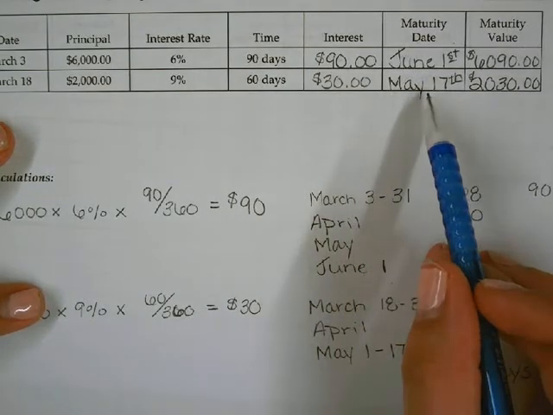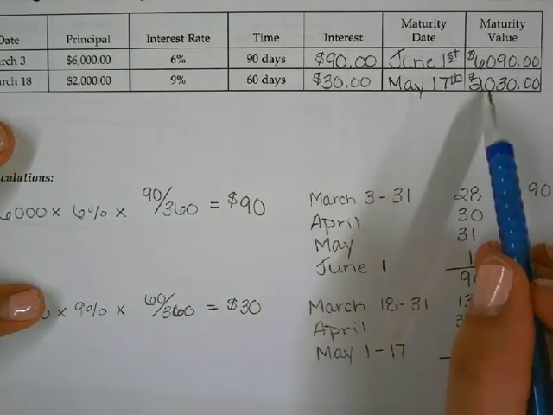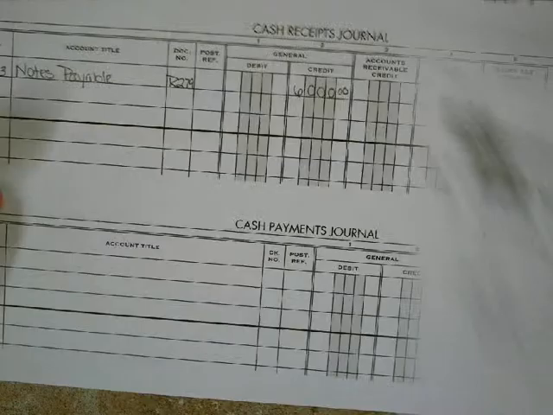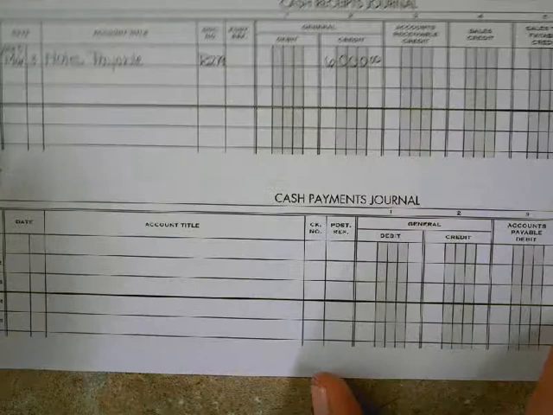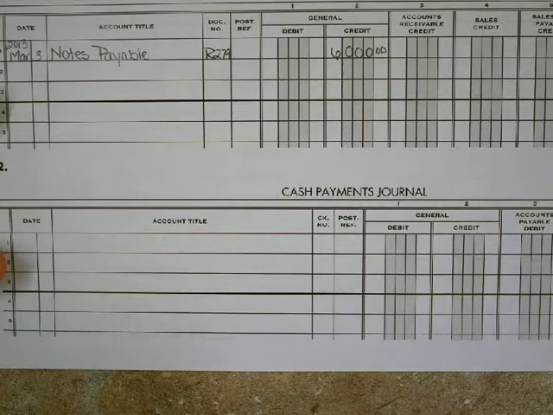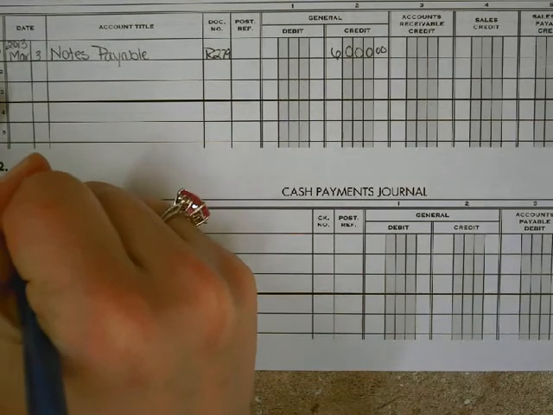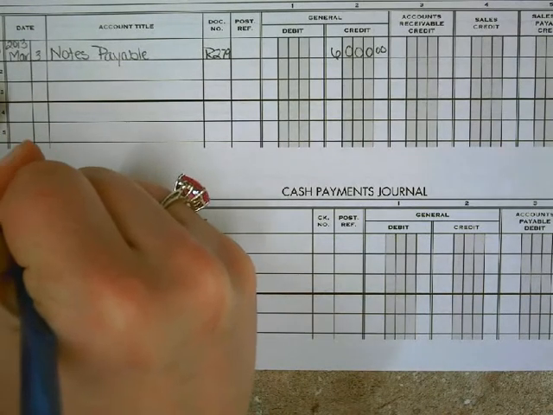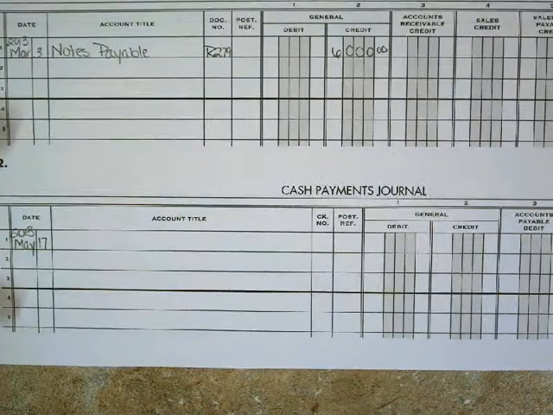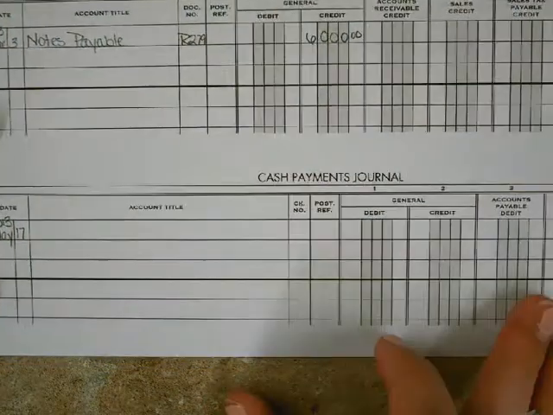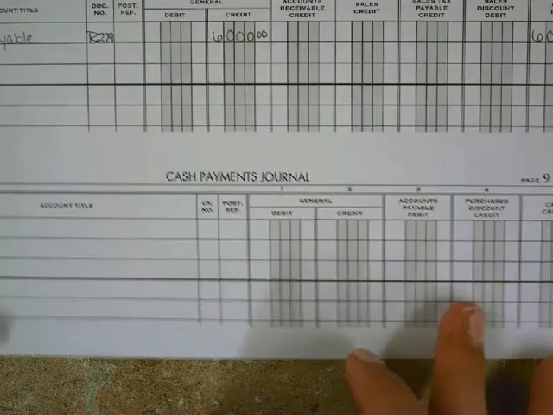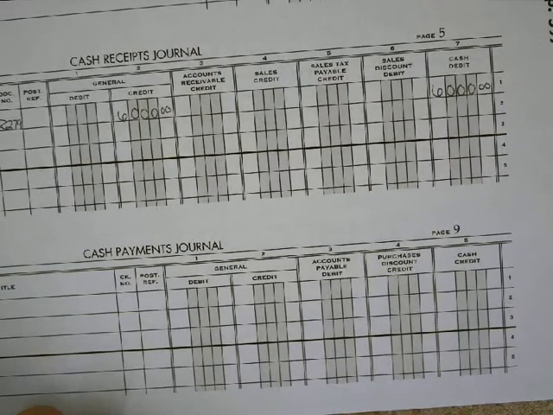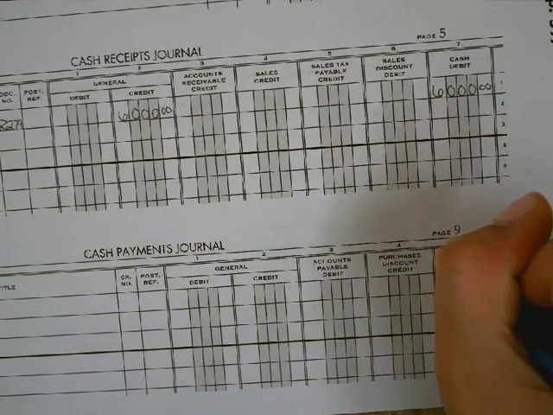Okay, so what am I going to use for my date here? Good, May 17th, because that is my maturity date. Now, I think the easiest thing for me to do is to put in my cash. How much total cash am I? Good, $2,030. Okay, because I'm paying the principal plus the interest that we accrued.